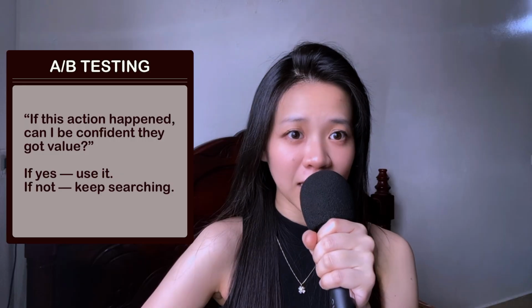Similar to conducting A/B testing, making this decision is the process of exploring the answer to: if this action happened, can I be confident they got value? If yes, use it. If not, keep searching.